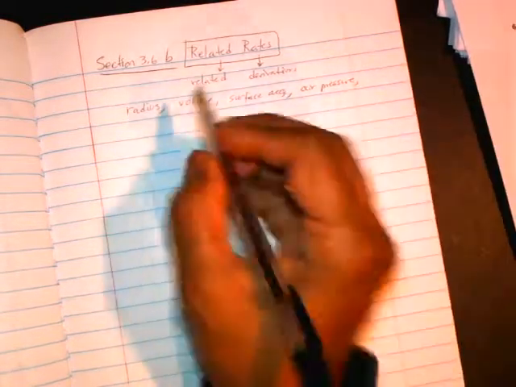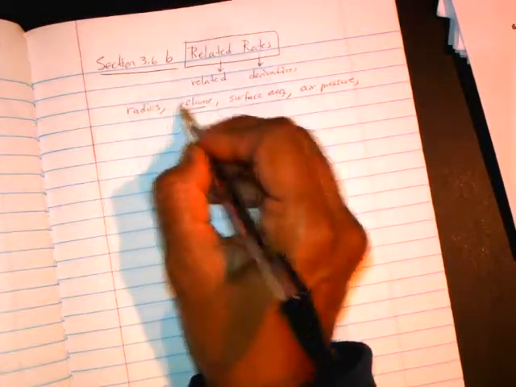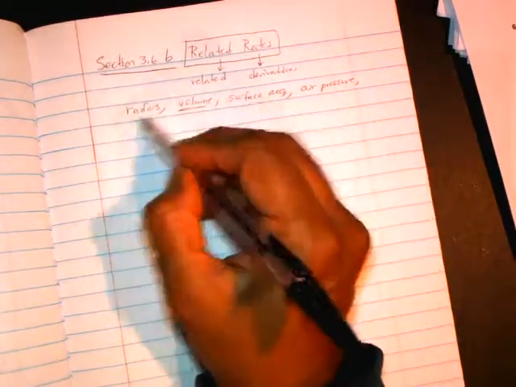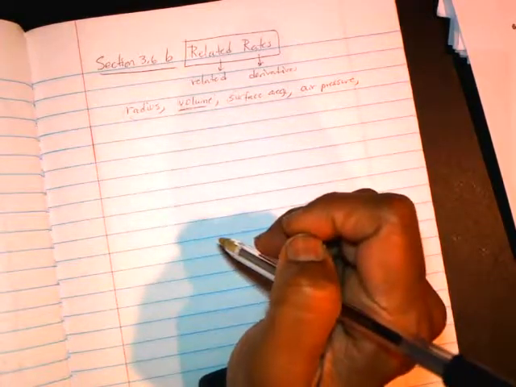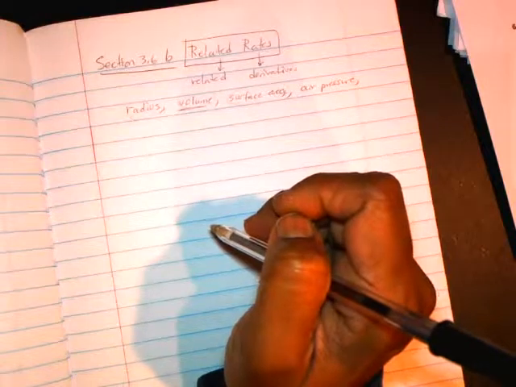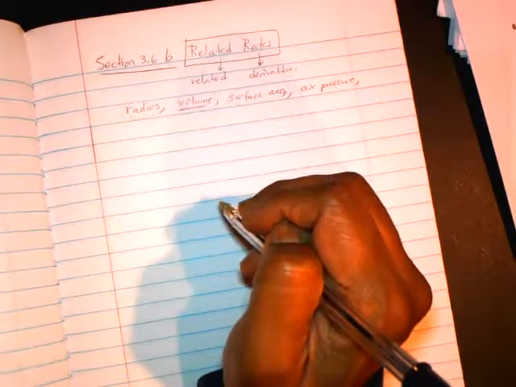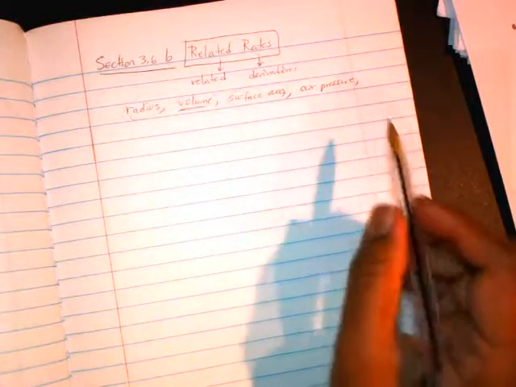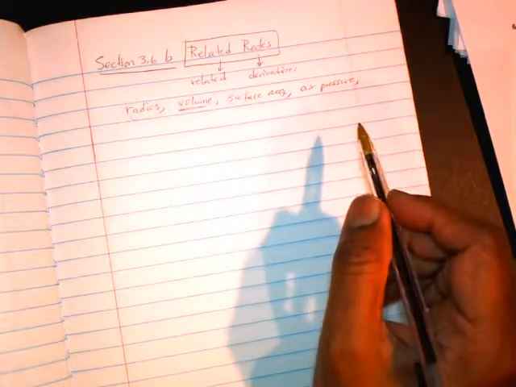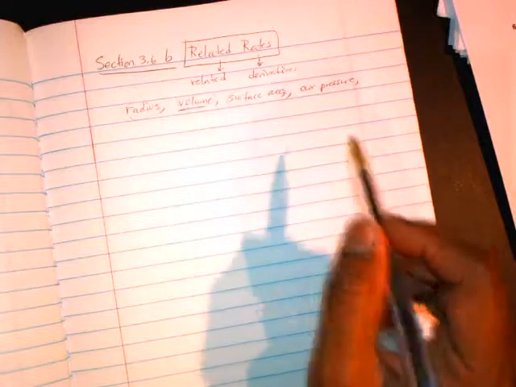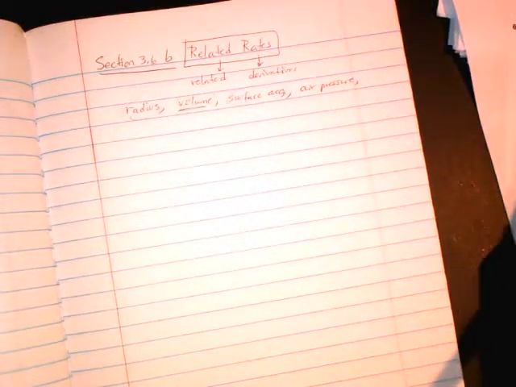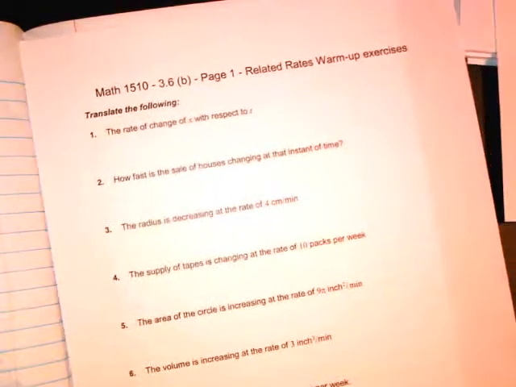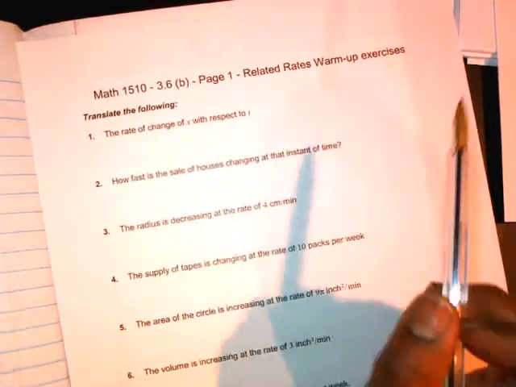Now what you might remember from geometry is that to find the volume you need the radius, to find the surface area you need the radius. So we're going to need to know some things from geometry as well as some concepts from business to be able to solve problems with related rates. Before we get to all that, we have some warm-up exercises. So go ahead and print out this worksheet that says page 1, related rates, warm-up exercises.